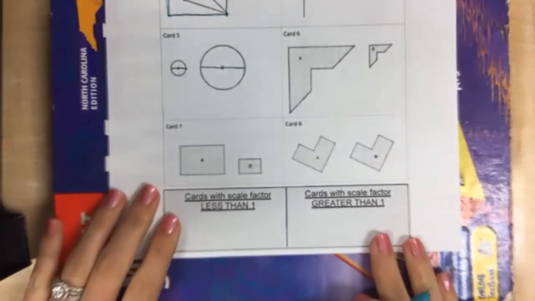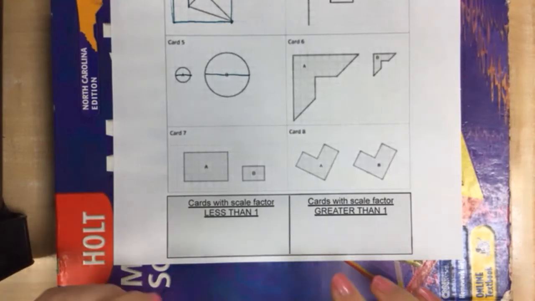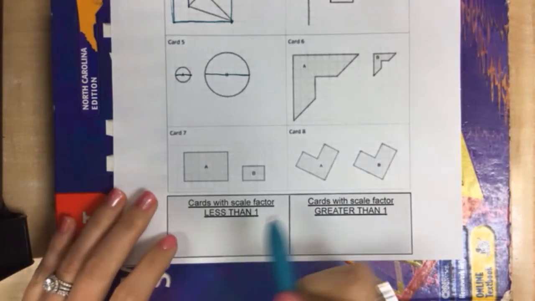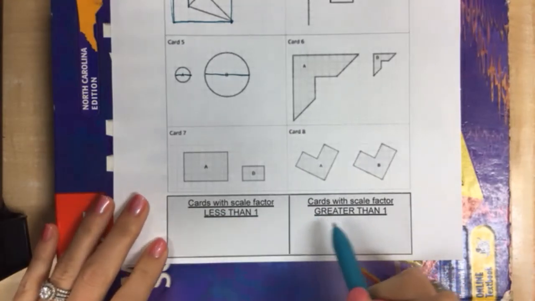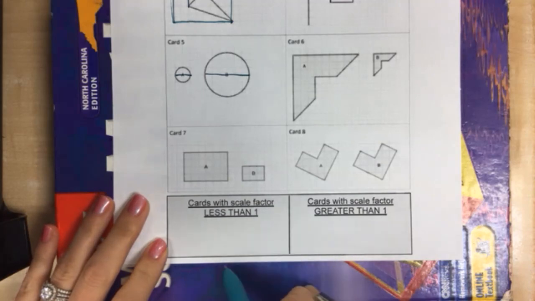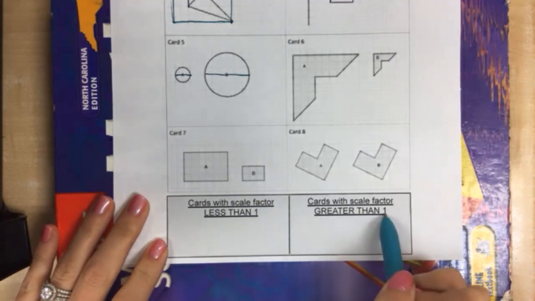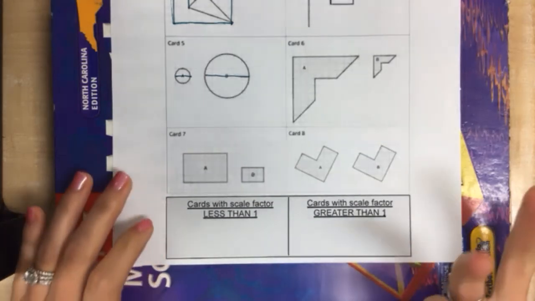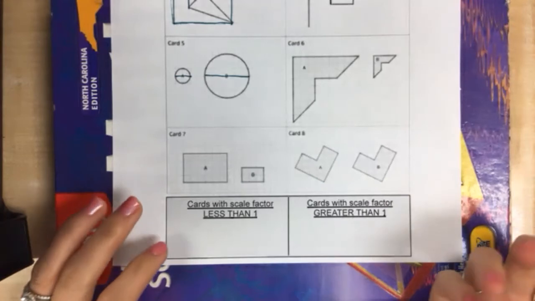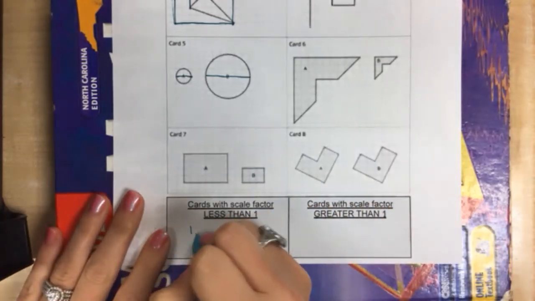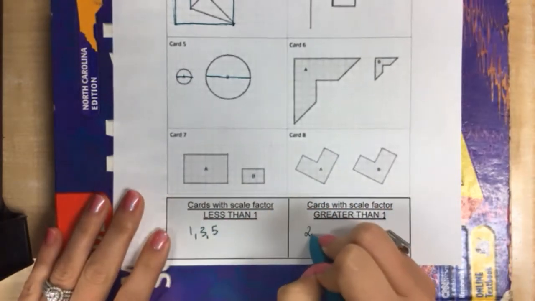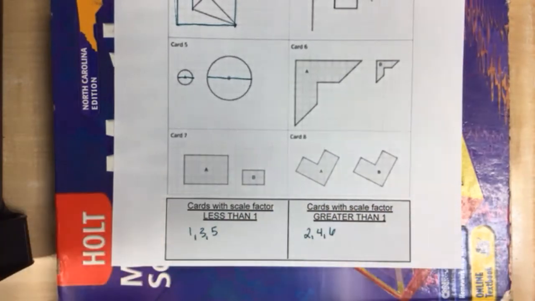Now, the very last thing you're going to do, once you do 1 through 8 and find the scale factor, I want you to write which cards have a scale factor less than 1 and which ones have one greater than 1. A number less than 1 is going to be your fractions. So you might have card 1, 3, and 5, and card 2, 4, and 6. That's all you have to do for your activity today. And we will go over this tomorrow, all right?